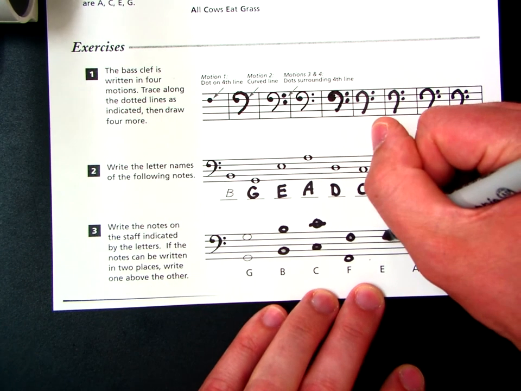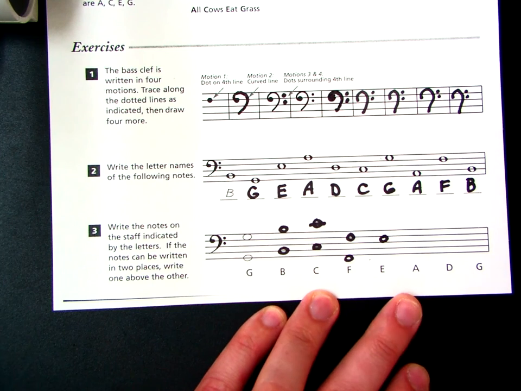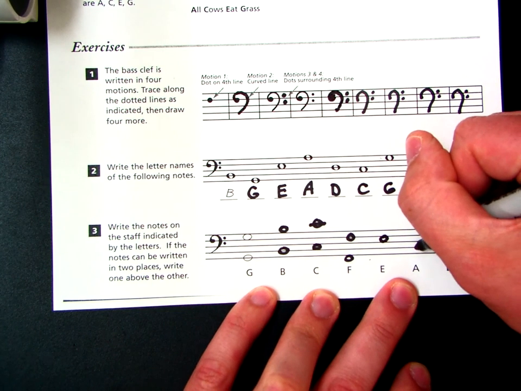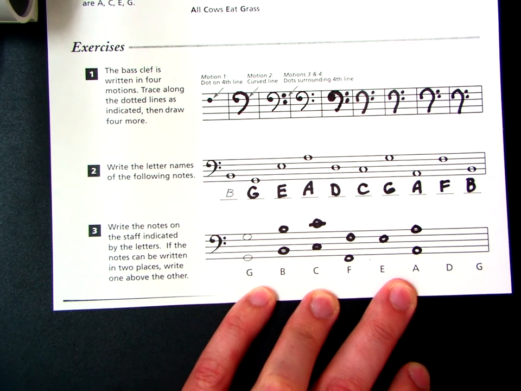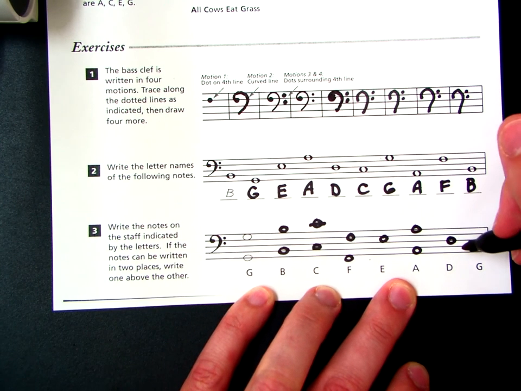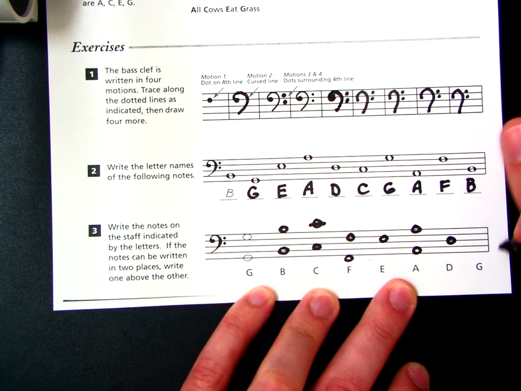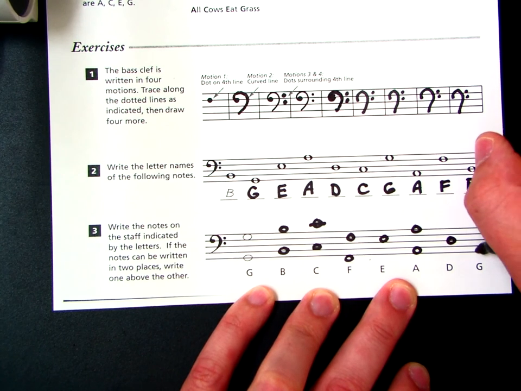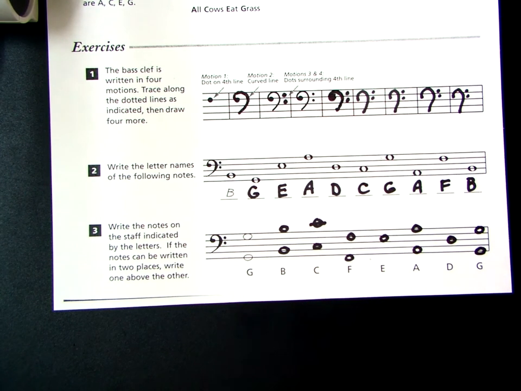E, let's just do one of these for now. Okay. A, bottom space and top line. D, we'll do one of these two for now, just third line. And then G, which they did for you already, so easy enough. Okay, those are the answers.